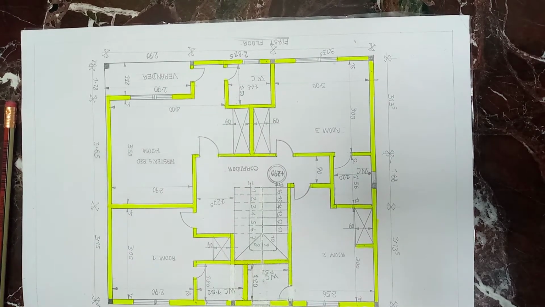Today we'll be looking at how to find the depth of a footing in construction. We'll be looking at how to find the depth of a foundation, of a footing. So guys, here we go.